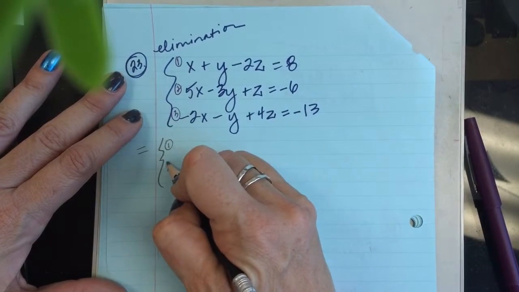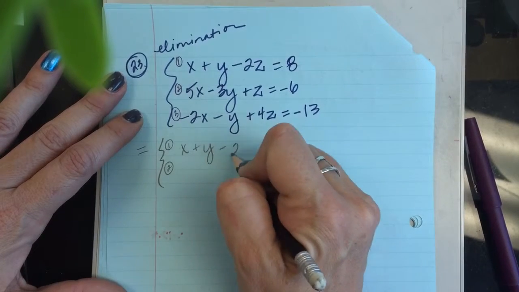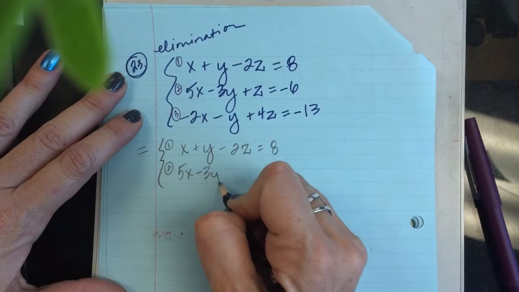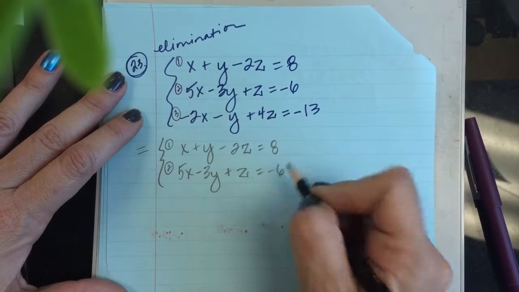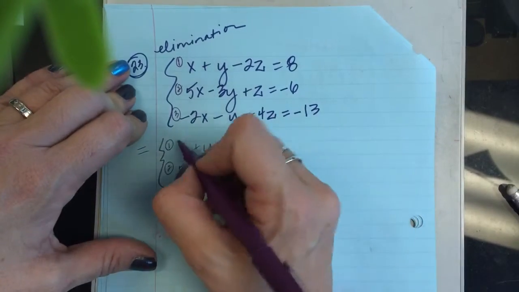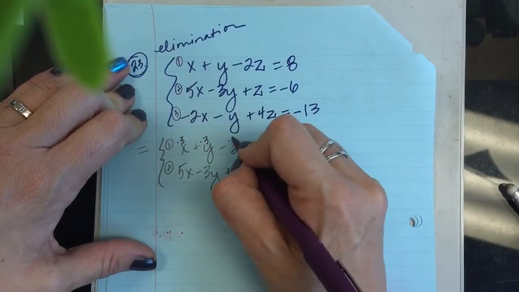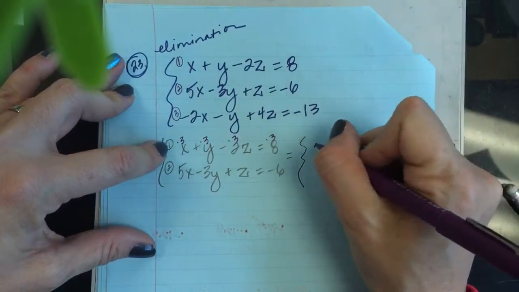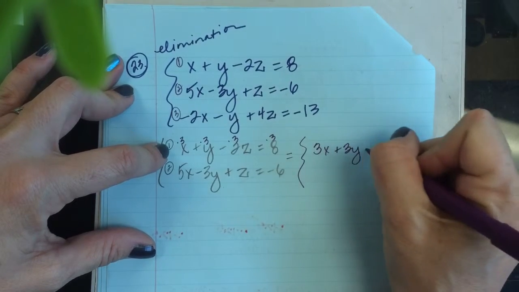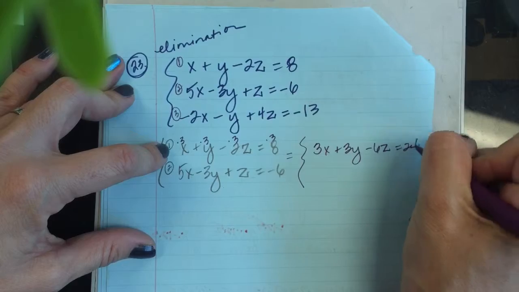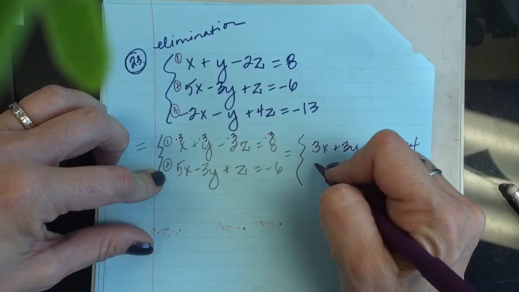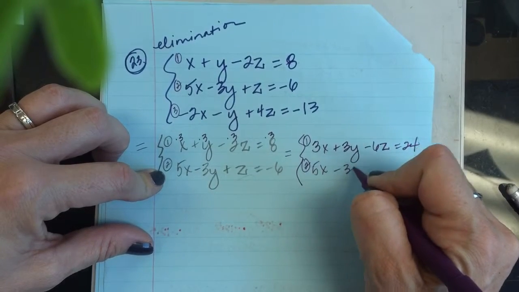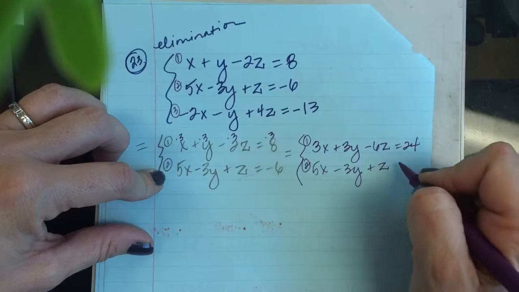If I take 1 and 2, x plus y minus 2z equals 8. And 2 is 5x minus 3y plus z equals negative 6. If I multiply the first equation by 3, my y's will have opposite coefficients, and I'll be able to eliminate the y's from this. 3x plus 3y minus 6z equals 24. Then I'm going to bring my second equation over. So I've now just multiplied my first equation by 3, and that's going to help me eliminate y's because I have opposite coefficients on y's now.